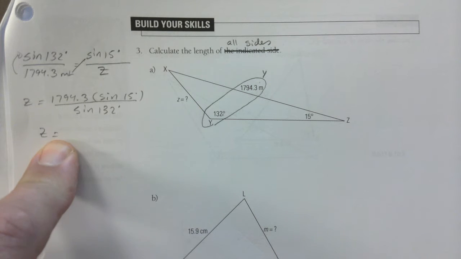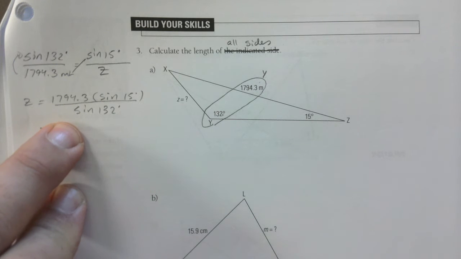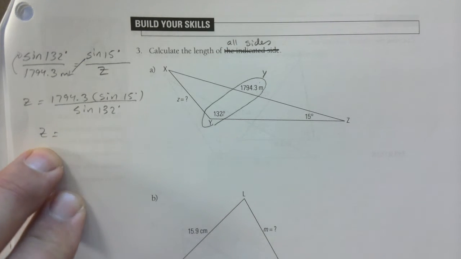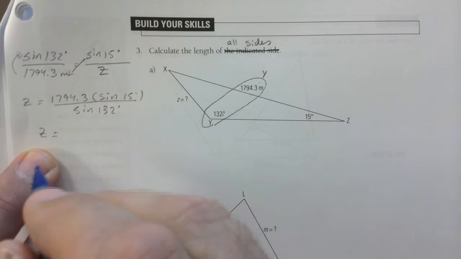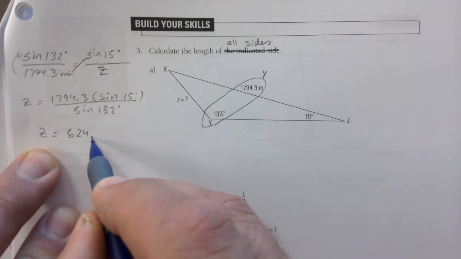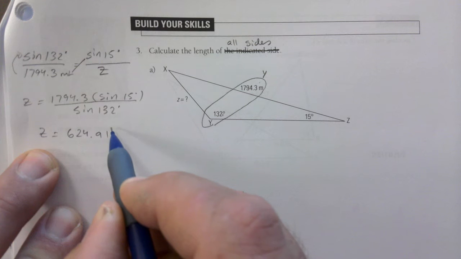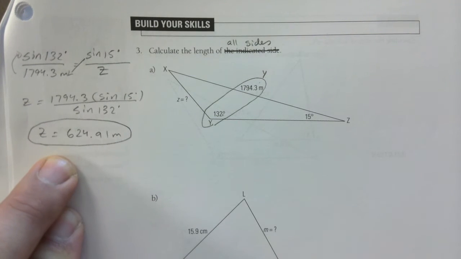So 1 mark for setup, 1 mark for the work, and then 1 mark for the correct answer. And so some of you have calculators where you kind of have to do things backwards. Like for sine of 132, for example, you have to go 132 sine. You need to practice with your calculator to make sure you get the same answer as I am. So this gets you 624.91, and we are in meters, so you got that around it.